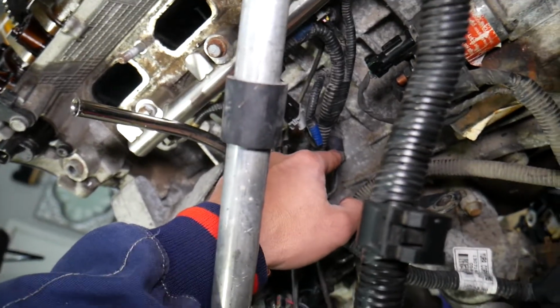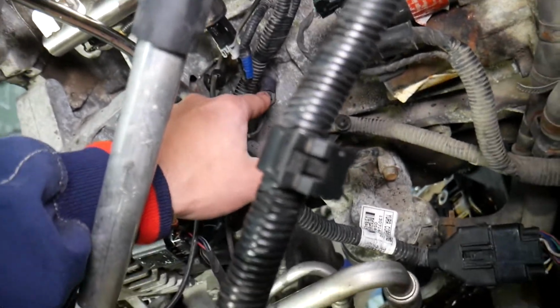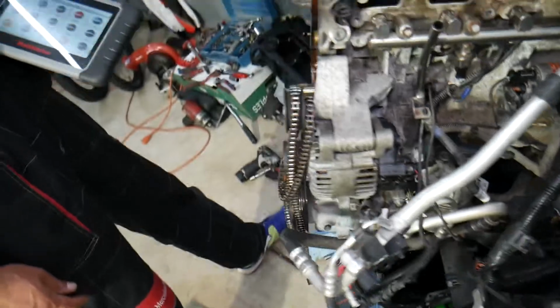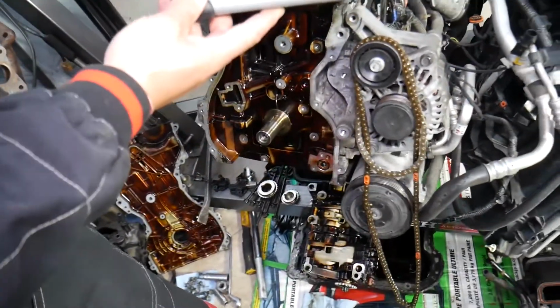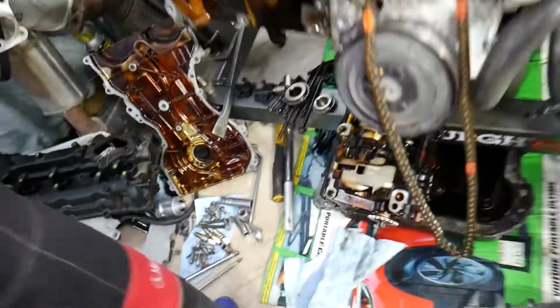It could be a bad oil pressure switch as well. We'll have a video on the channel on how to replace an oil pressure switch. That's quite common as well. They do fail.